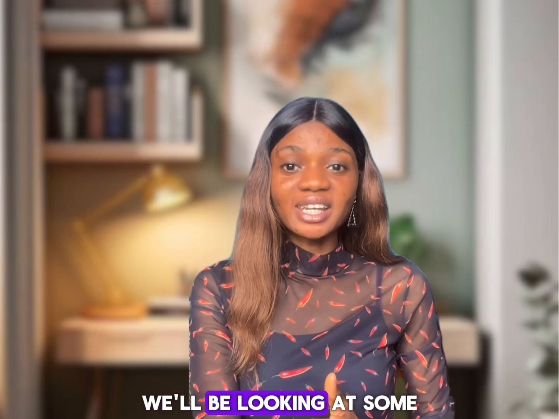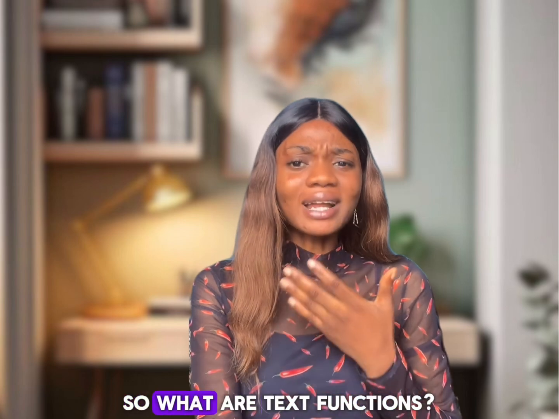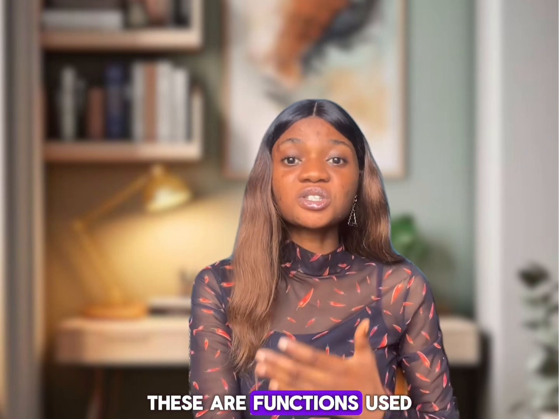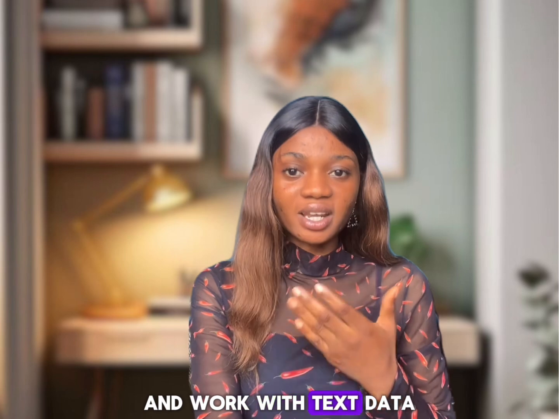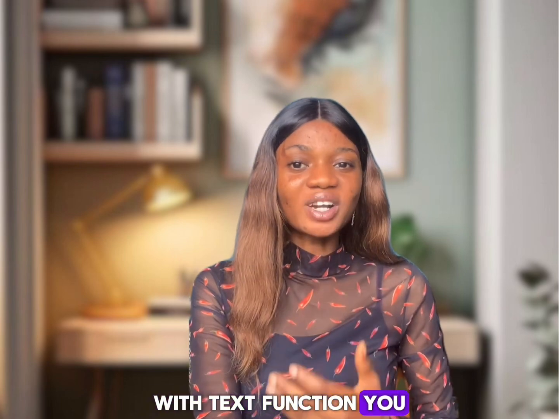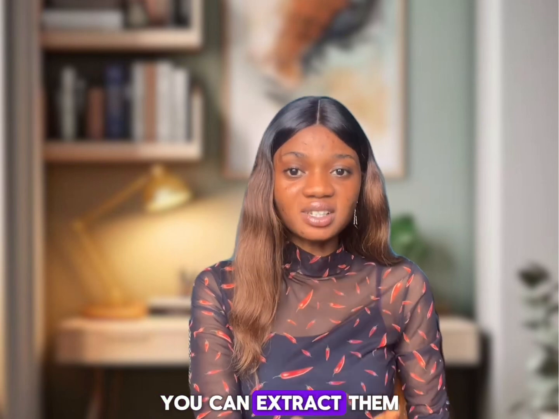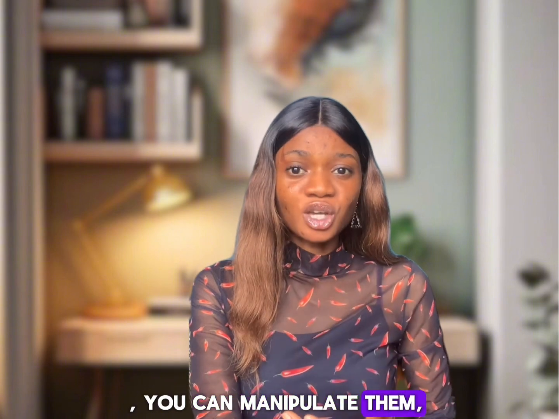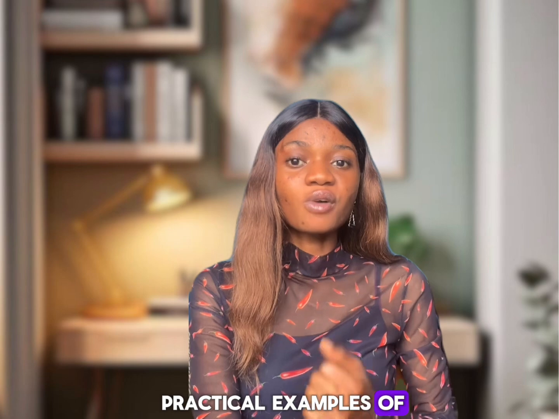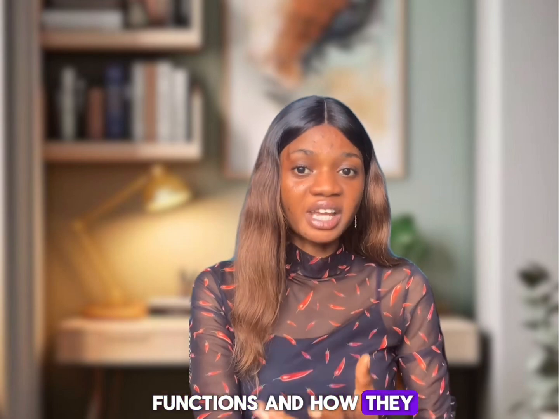In this video, we'll be looking at some text functions. So what are text functions? These are functions you use to manipulate and work with text data. With text functions, you can combine your text data, extract it, manipulate it, and format it. Let's check out some practical examples of some of these text functions and how they are used.